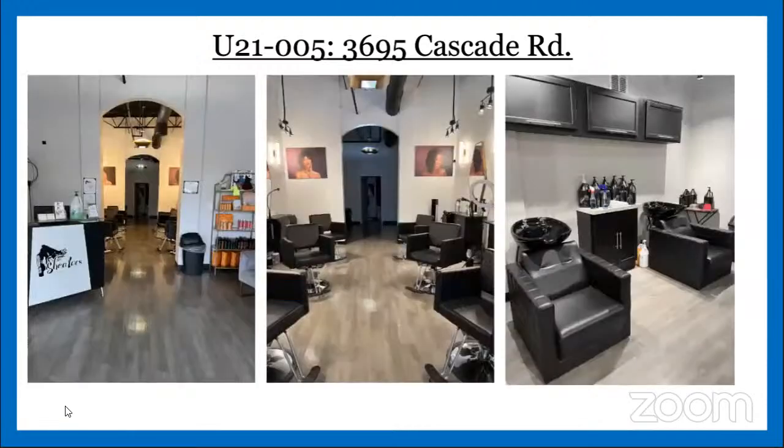And the applicant was able to send me some more photos of the inside. So this picture is standing in the front door. If you look to the left, there's a receptionist area. And if you look to the right, there's some seating. If you go in a little bit farther, here are some of the salon booths. And then towards the rear, there are some shampoo bowls here.